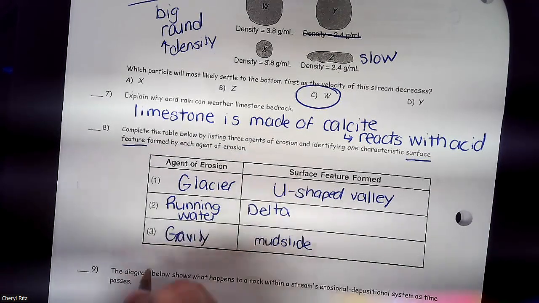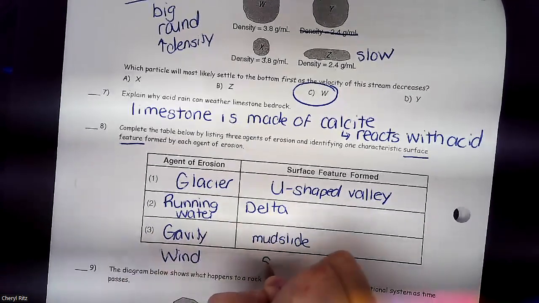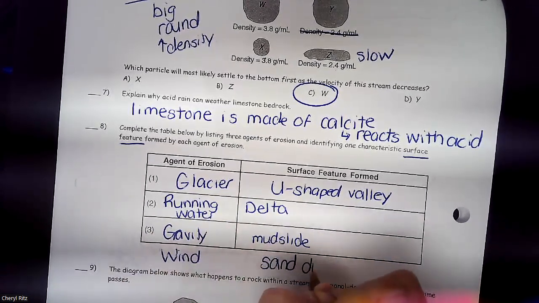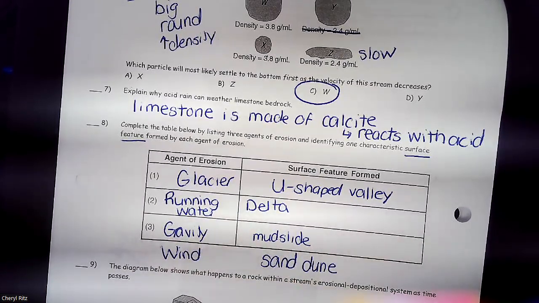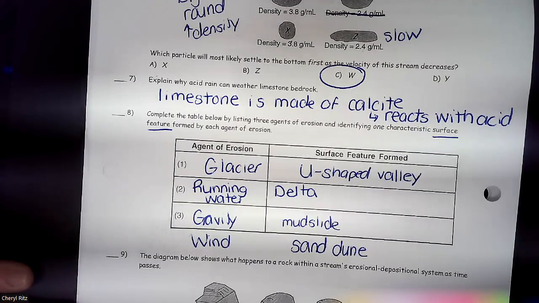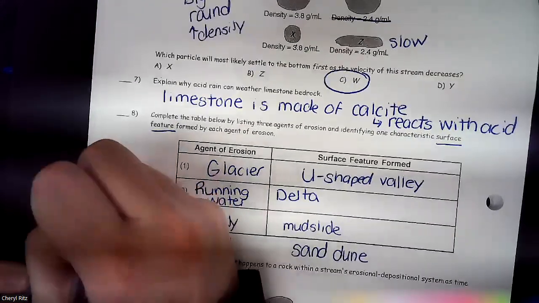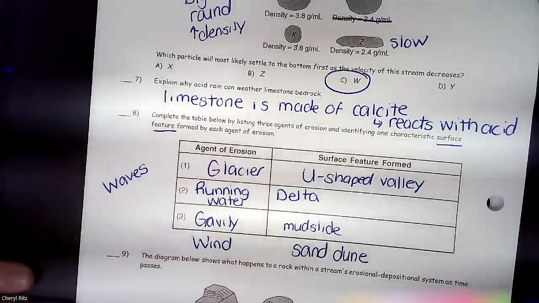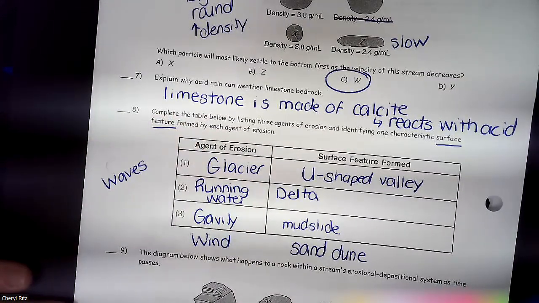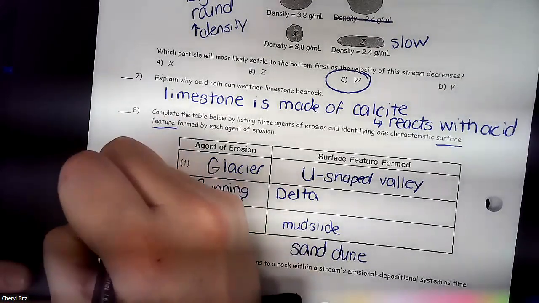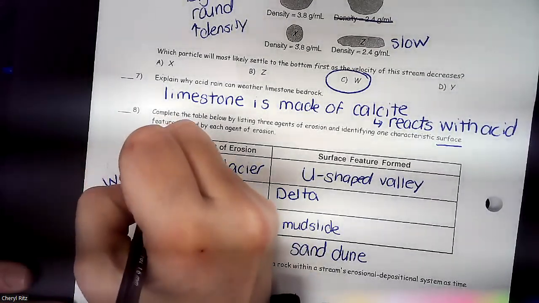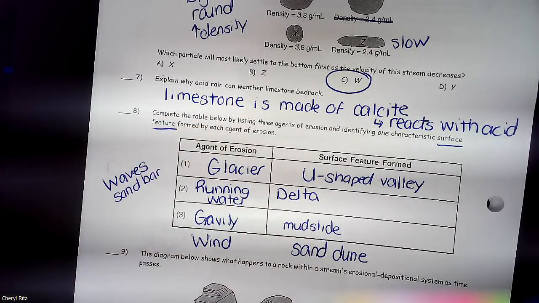Yep, Felicia. Wind, and what was your example? Yep, most people would have done sand dune. You could have also done desert pavement or arches, mushroom rocks. And what's the fifth one that we don't have? What am I missing? Waves. And what are some examples of surface features from waves? Sandbars. Sandbars, beaches, sand spit, barrier islands, any of those would be good.